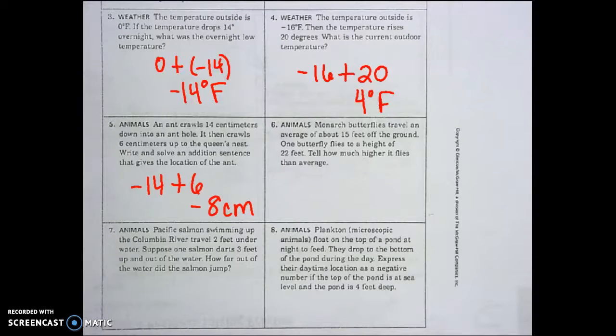Number 6, animals for animals. Monarch butterflies travel an average of about 15 feet off the ground. One butterfly flies to a height of 22 feet. Tell how much higher it flies than the average.